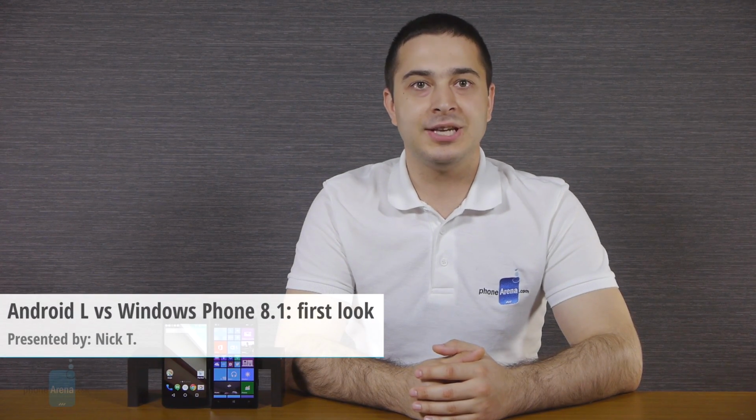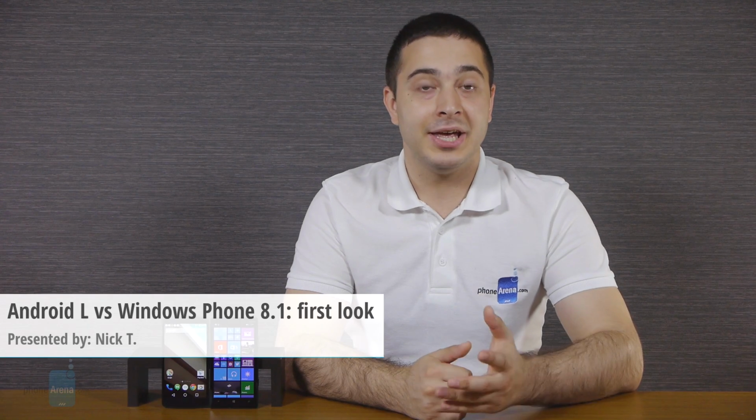If you have been following the newsfeed lately, then you surely know that Android L is one of the hottest topics right now. It is a huge Android update after all. It brings a fresh new design and a ton of extra features.